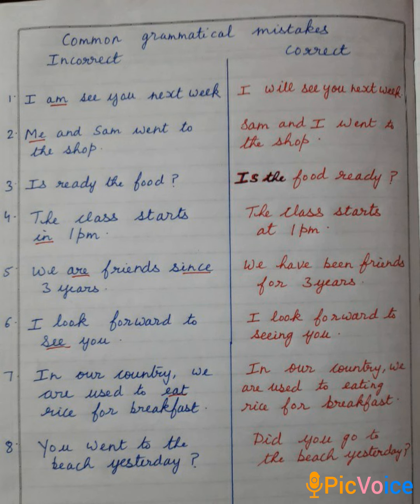I am using for because 3 years is a duration. And since is used, suppose you are giving some particular year. We have been friends since 2019 or we have been friends since December. So since is used when you are referring to some particular year or month. But for duration of time you will write for. We have been friends for 3 years.